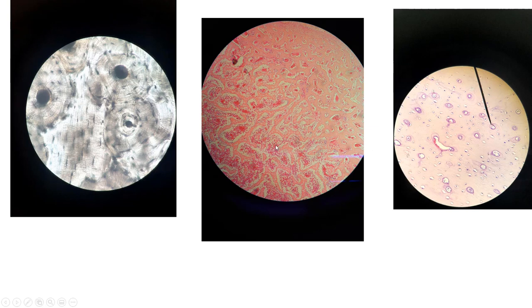Moving over here, this is spongy bone. So what you're actually looking at, these little weavy things, these are the trabeculae of spongy bone. And in those spaces, we have bone marrow. All right, and then this slide right here is also bone. This is what they call decalcified bone, which is prepared for a microscope slide. And it just gives you a good view of the osteocytes lying in the spaces called lacunae.